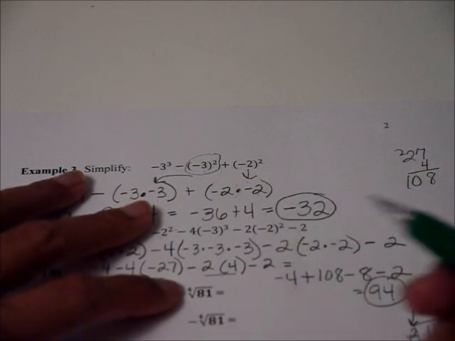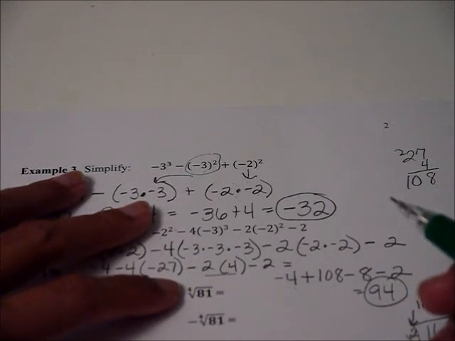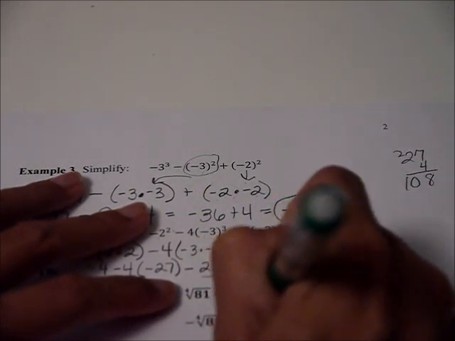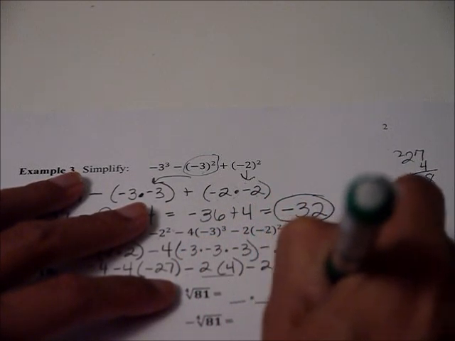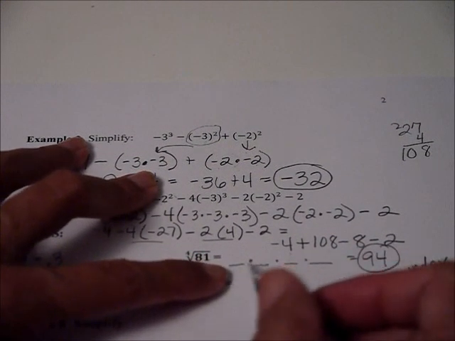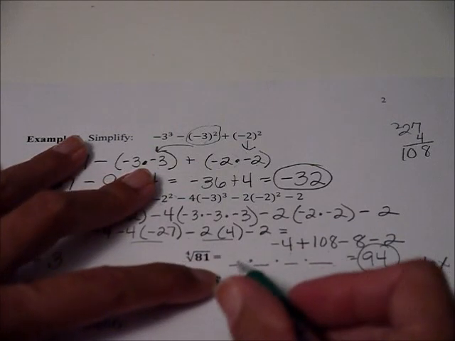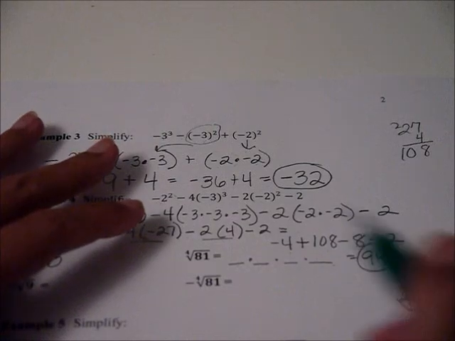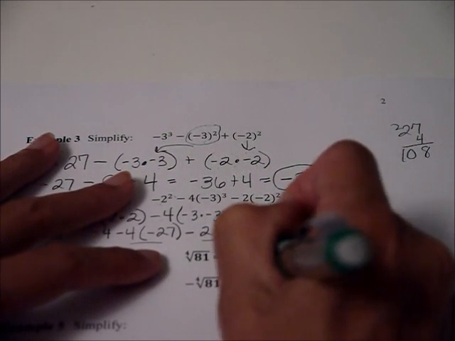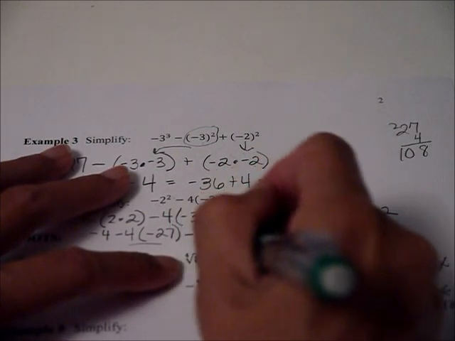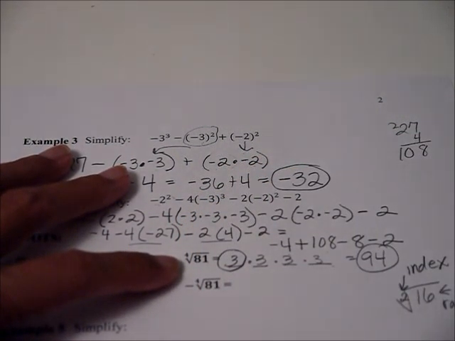This means what number times itself 4 times equals 81. Meaning this, really. This times this times this times this. So there's 4 numbers, they're all the exact same, and they equal 81. That will be the answer. And we've done this a lot. In the first page, it's actually 3, right? 3 times 3 times 3 times 3 is 81. So the 4th root of 81 is 3.